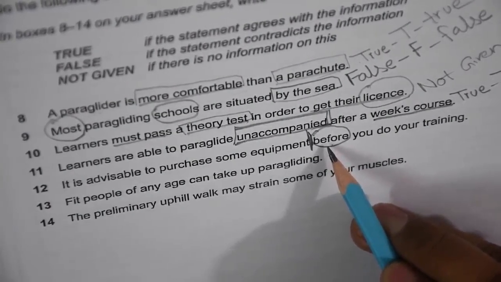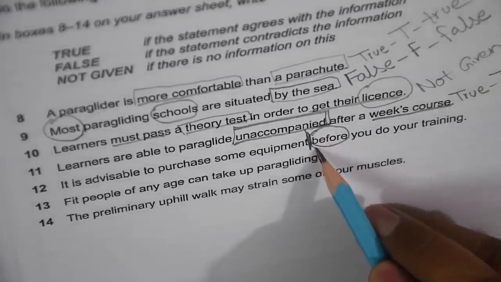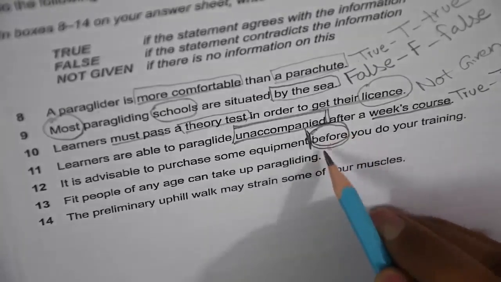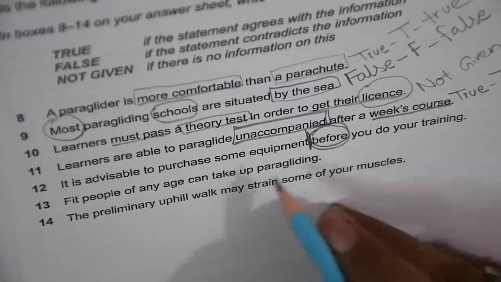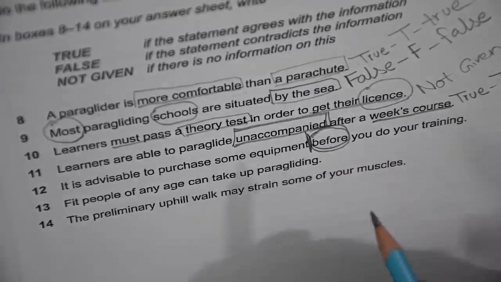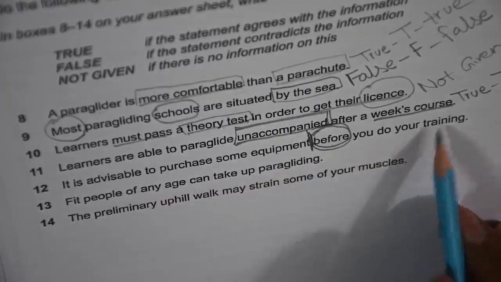So in every sentence, there is a word or a phrase, we call it the heart of the sentence in true, false, not given. Because of this one word only, if they don't tell anything about before or after, it's not given. If they say it before, then it is true. If they say it after in the passage, then it is false. This is how you have to read all the statements. So: it is advisable to purchase some equipment before you do your training.